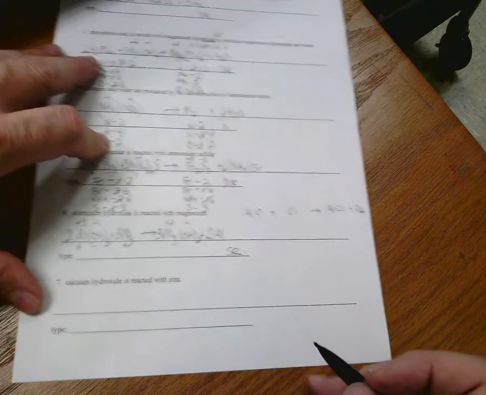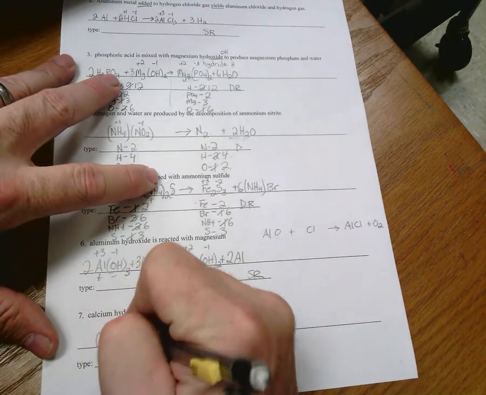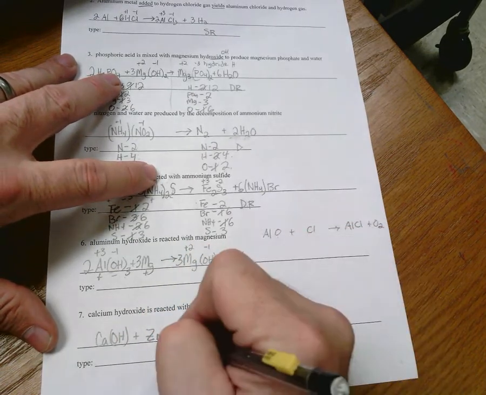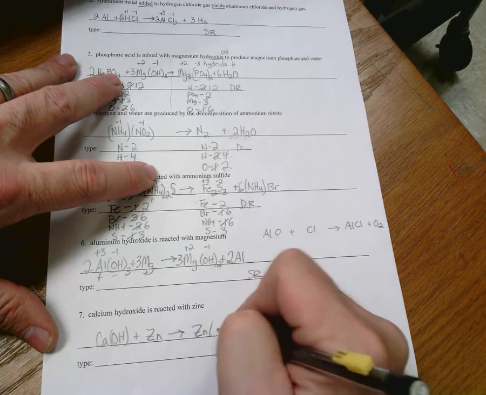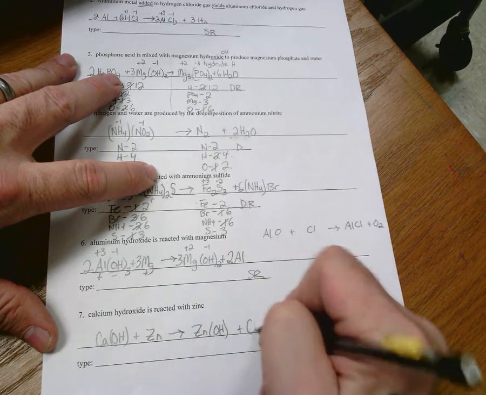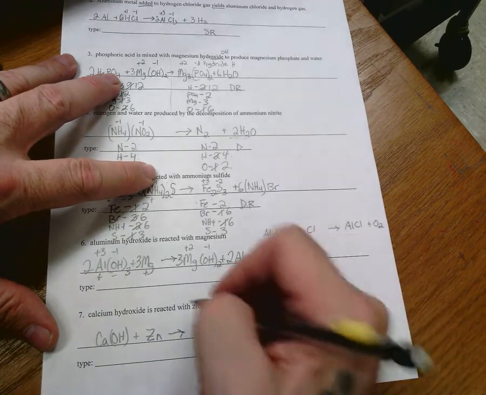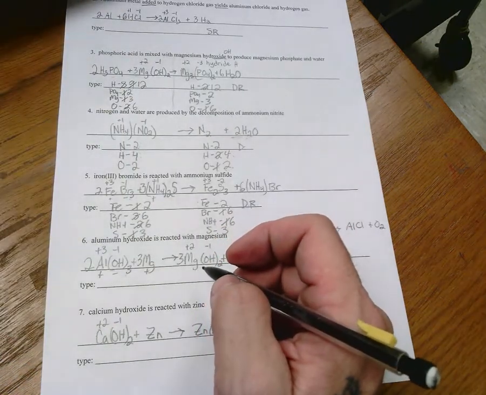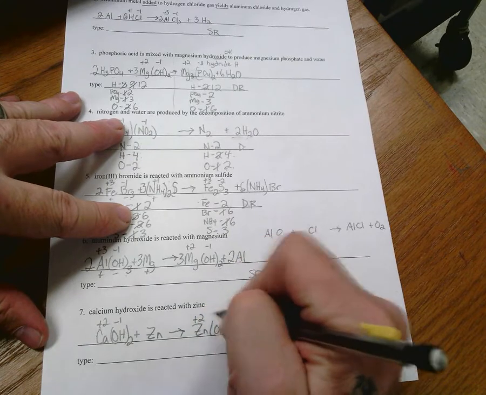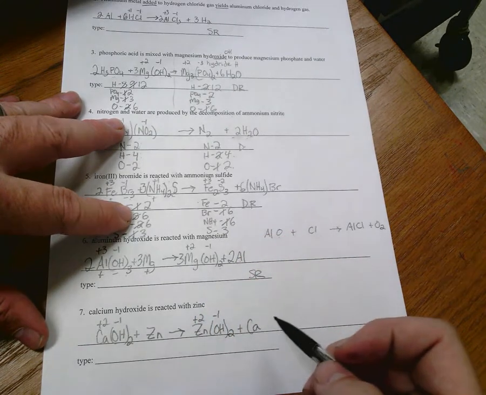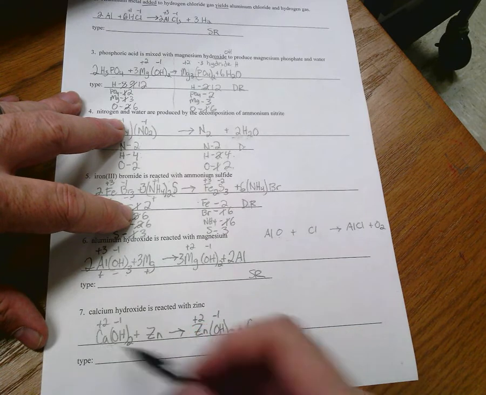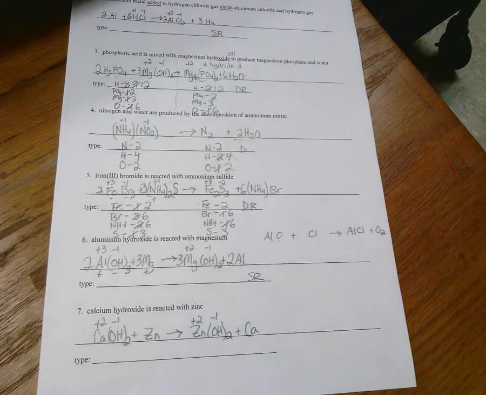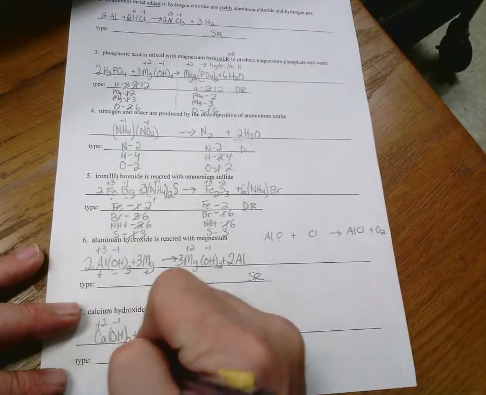All right, last one. Calcium hydroxide is reacted with zinc. Okay, so it goes to zinc hydroxide plus calcium. And calcium is +2, and this is -1, so that's 2 hydroxides. And zinc is +2, and this is -1, so this is 2 hydroxides. So it looks like I am balanced. 2 hydroxides, 2 hydroxides, 1 calcium, 1 zinc, 1 calcium, 1 zinc. Done. And that's it. This is a single replacement if you needed to know.